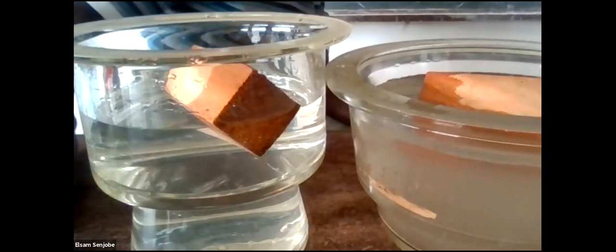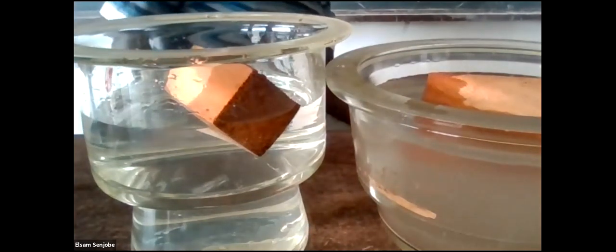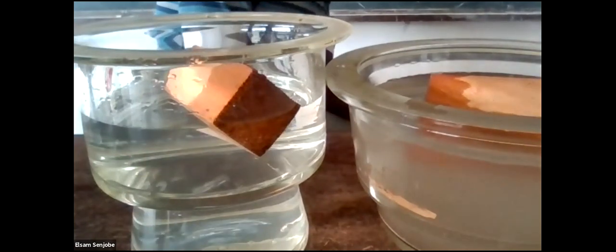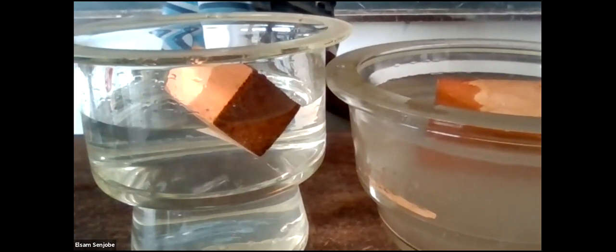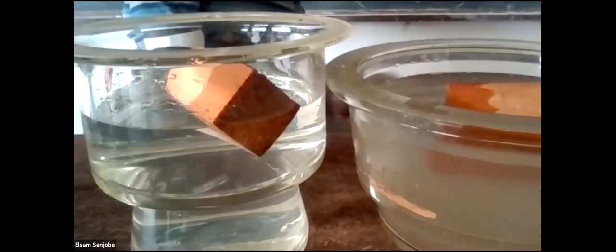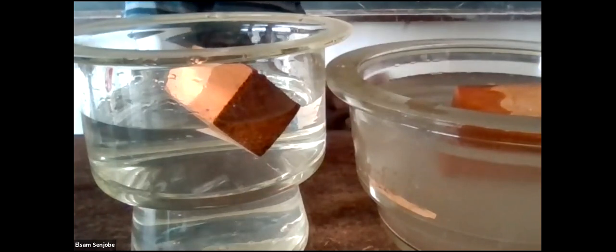Excuse me, teacher, can mud or clay affect the density of water? Now, Abigail, and for all the rest, whatever can affect the density of water is that which dissolves in water.